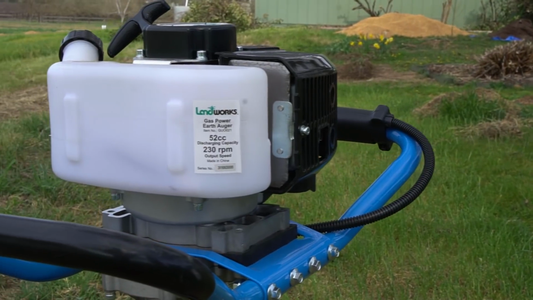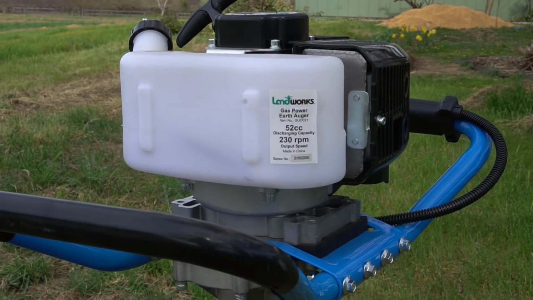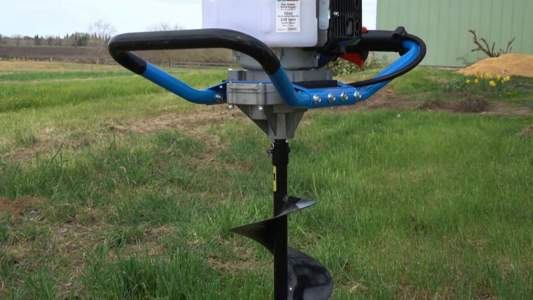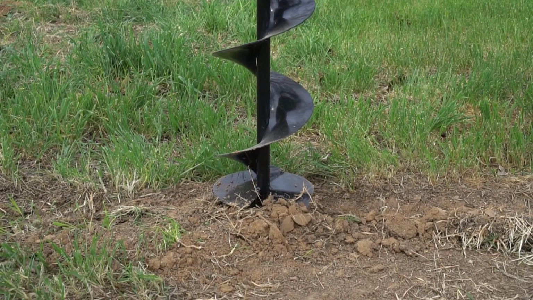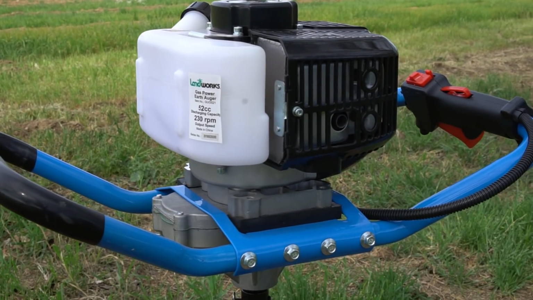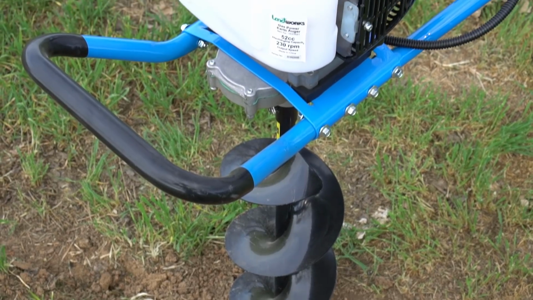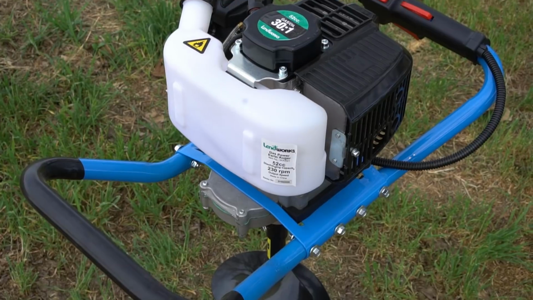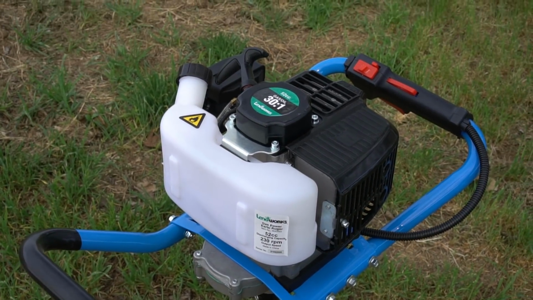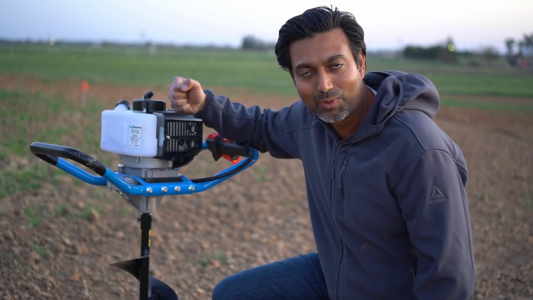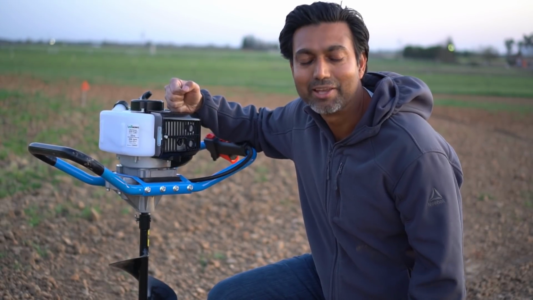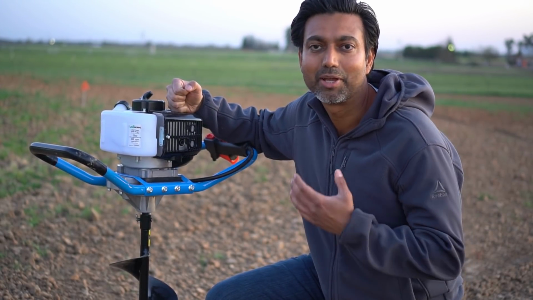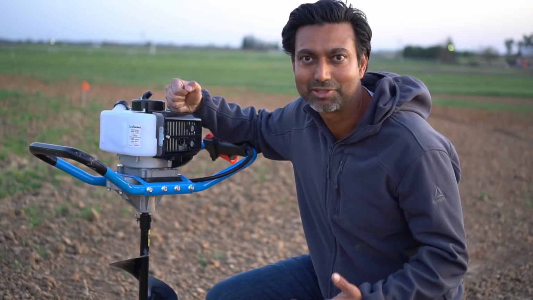This is a 3 horsepower auger with a 52cc engine. The auger bit on this is 8 inches wide and it can drill holes up to 30 to 32 inches deep. You can use this auger to drill your holes 1 foot deep, collect your samples, and continue drilling deeper to collect more samples at deeper depths. So get an auger like this one, collect your own samples, and send them to a lab and you can get the report.